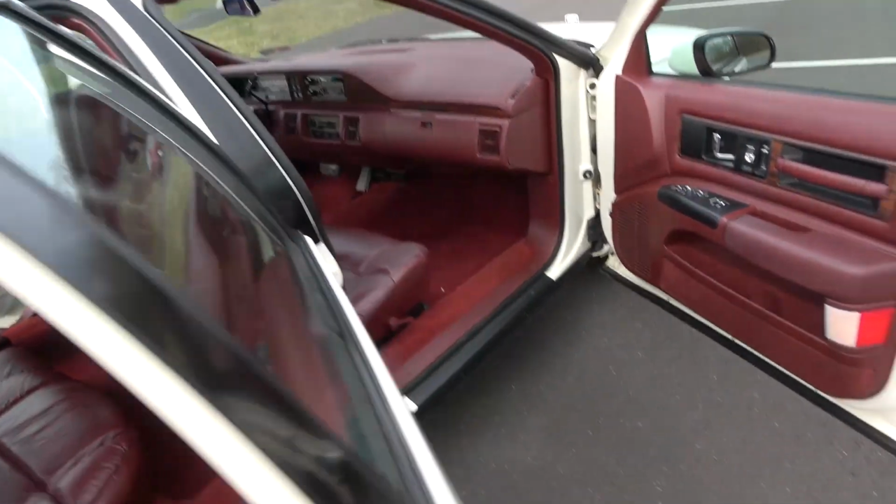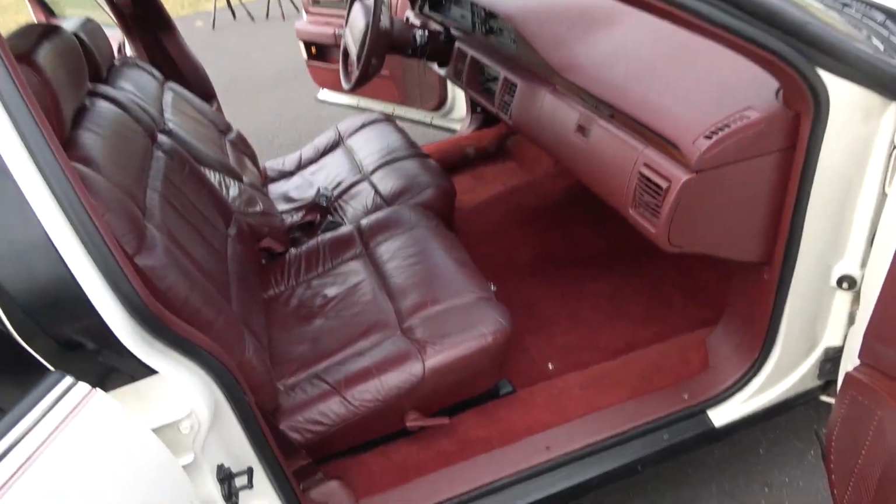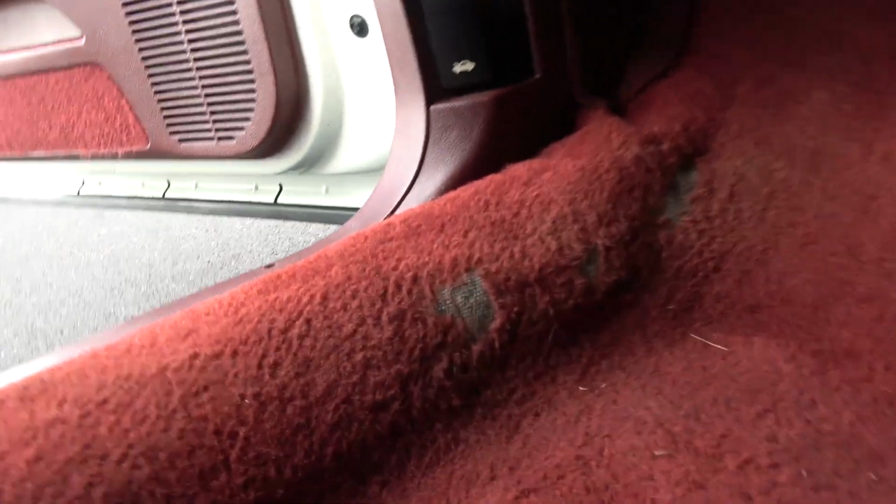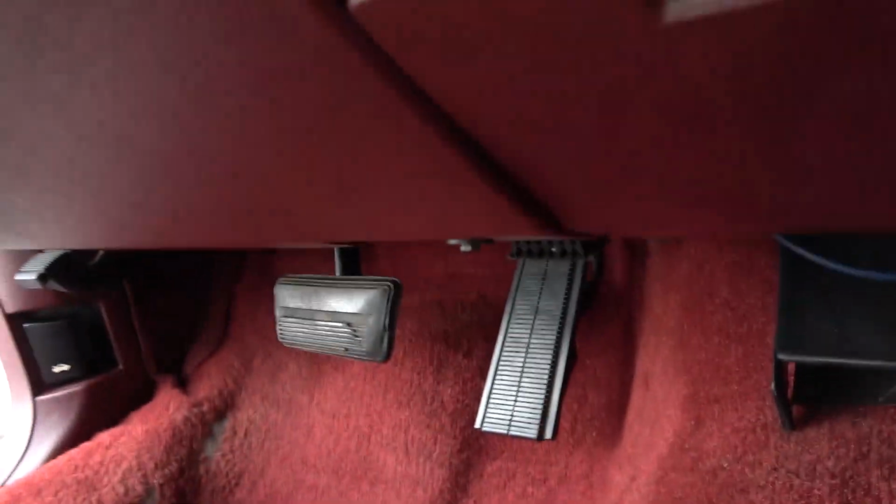All right, here we go. Yeah, so let's give you some good old carpet shots here. You can see it's all in pretty good condition. It's in really good condition, except for the driver's left well here. You can see there's a little wear in there, but the carpet underneath is all pretty good. Here's the pedals. Here's all the underneath stuff.